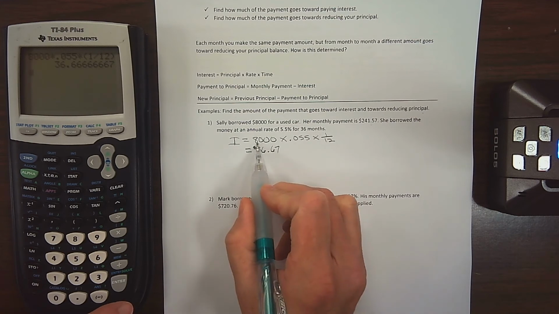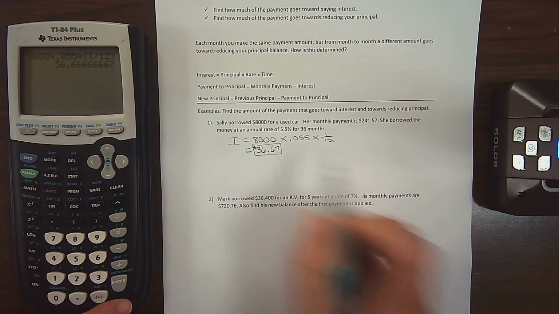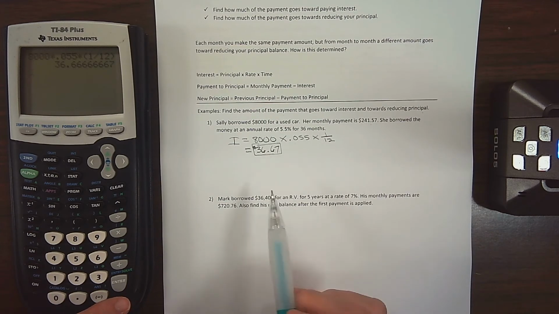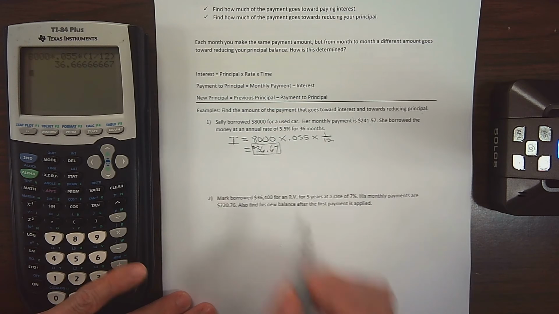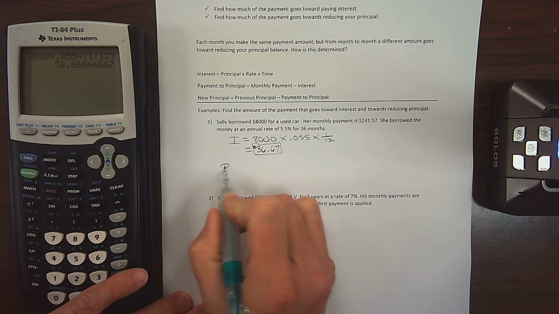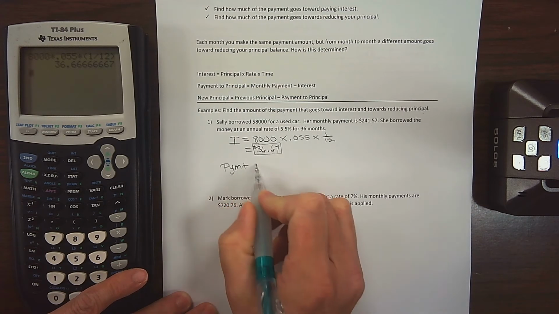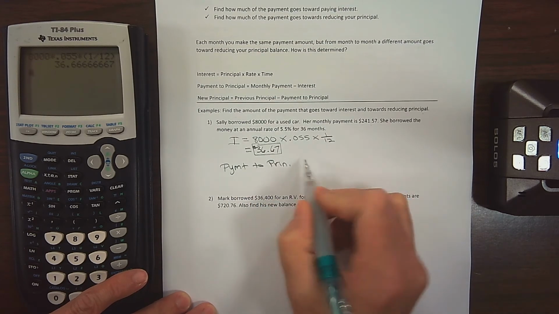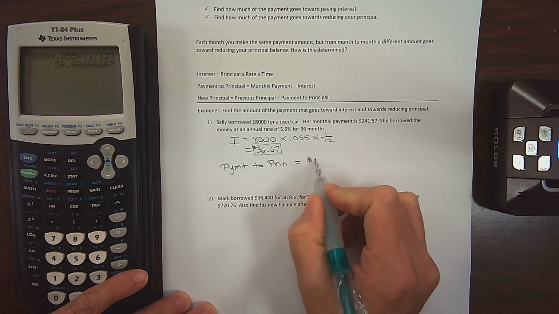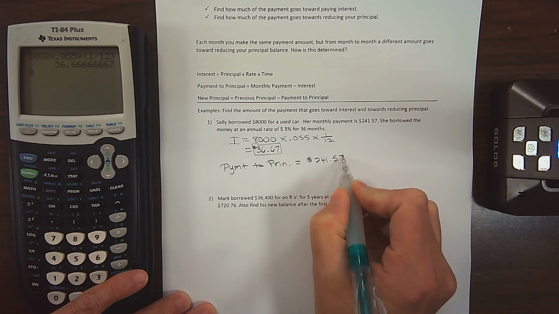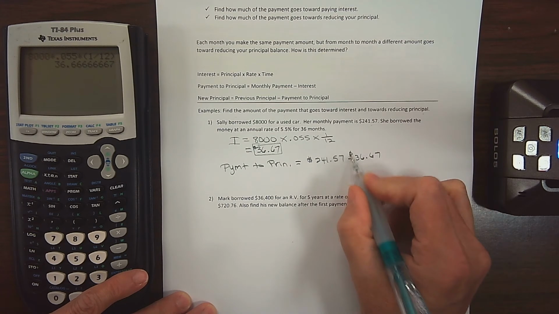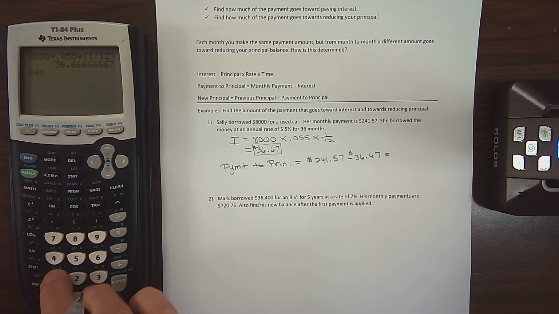So that is the portion of my payment, this $241.57, that is going to go towards interest that I'm paying to the bank. So the remaining amount is going to be my payment to principal. I'm just going to abbreviate that, my payment to principal. It's going to be the entire payment amount, $241.57, take away the $36.67 that I'm giving the bank for interest. Let's see what that difference is.